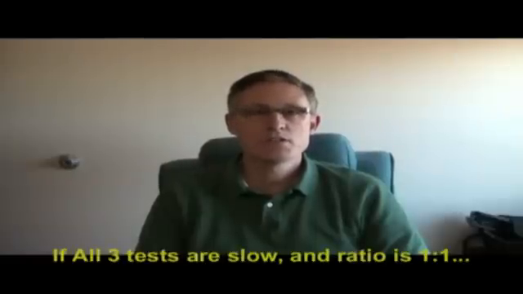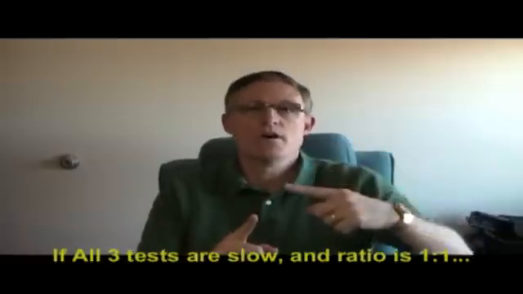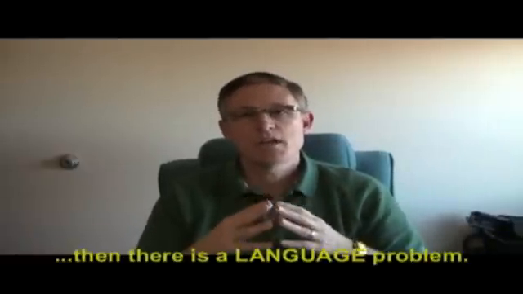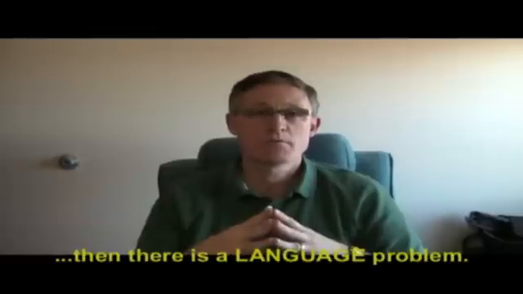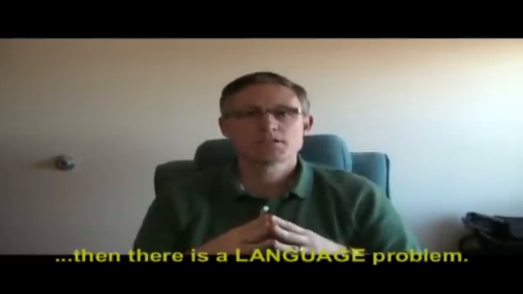If a child reads the vertical array of letters very slowly and also reads the horizontal array of letters very slowly, and if the ratio of those two is basically 1 to 1, then we can say that that child does not have a tracking problem or eye movement problem, but rather a language processing problem, or what I've already referred to as a rapid automated naming problem. That's one type of result on the test.